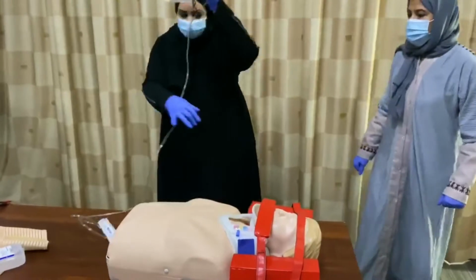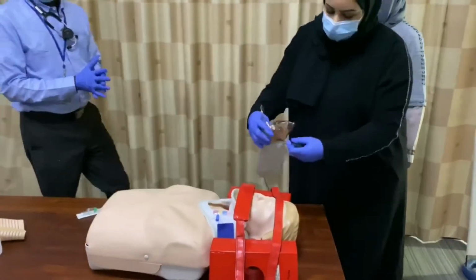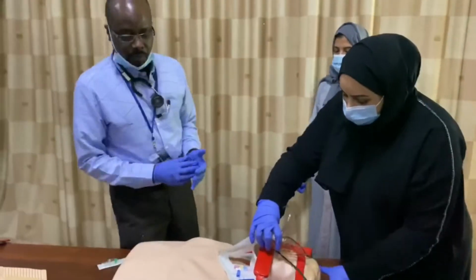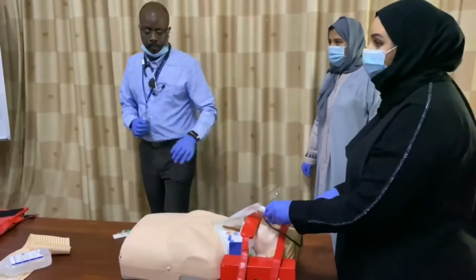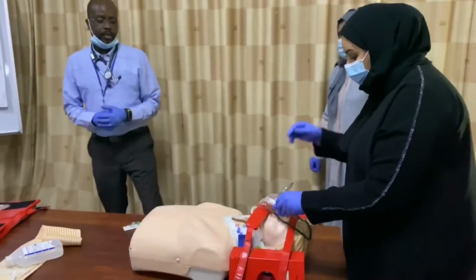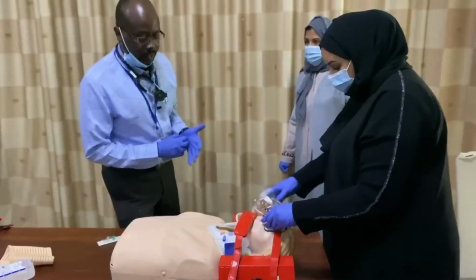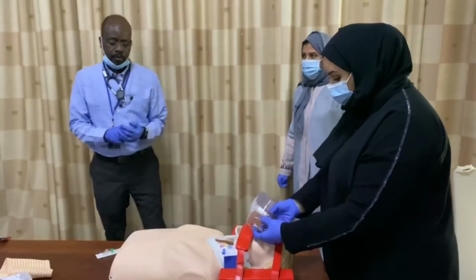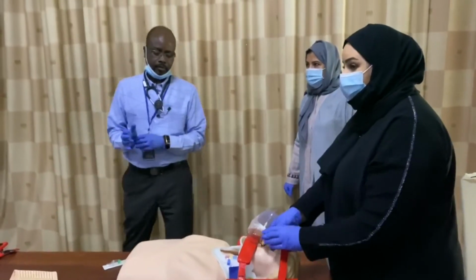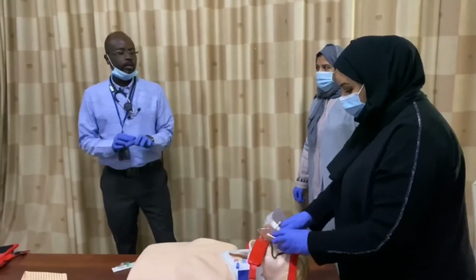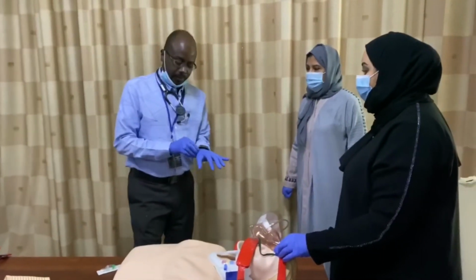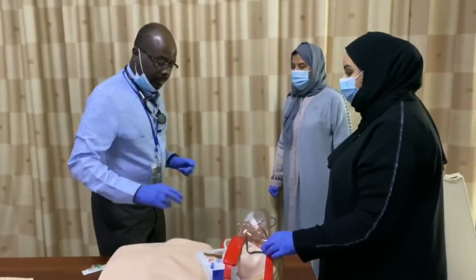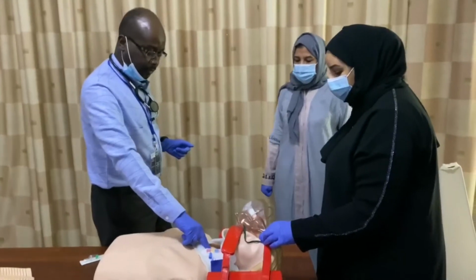Okay, so let's go for breathing. I'm going to expose the chest. On exposure, can I see anything? Oxygen mask attached. Thank you, sir. No obvious injuries. What's the saturation level? SpO2 is 86. Okay, so our patient is quite desaturated and the respiratory rate is still in the 30s. Right. So I'm going to palpate the trachea.